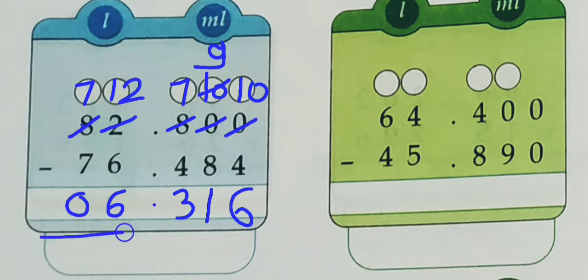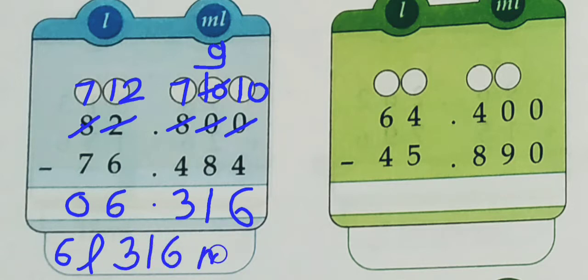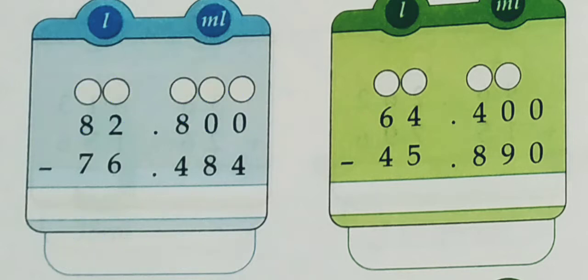So we will read our answer like 6 liter and 316 milliliter. You can see a box is given for writing your answer. So we will write our answer as 6 liter and 316 milliliter. So this is our final answer. I hope you all understood well. Okay, now let's see one more. I am going to erase. Okay, now let's see this one.